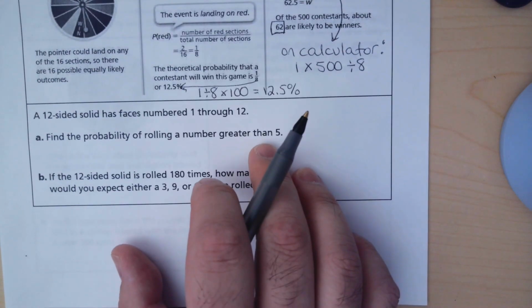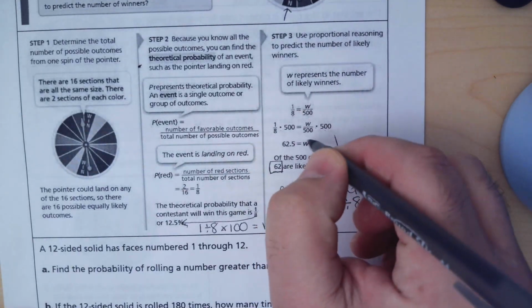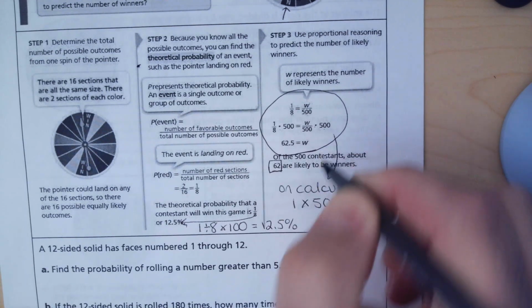So I'm going to do a few more examples with you so that you can get used to writing and solving a proportion, because it's been a while since we've done that.